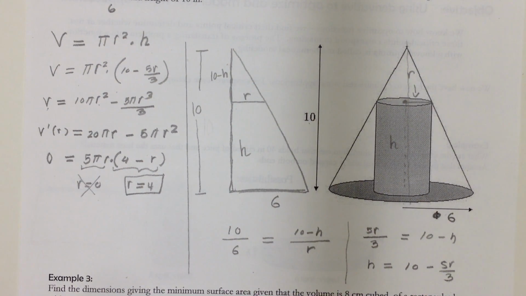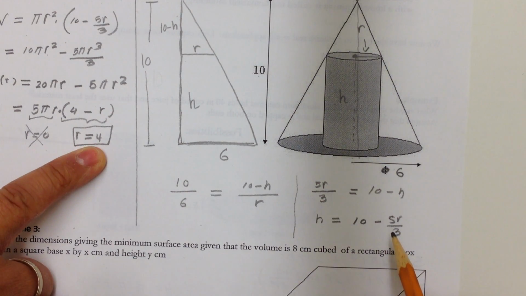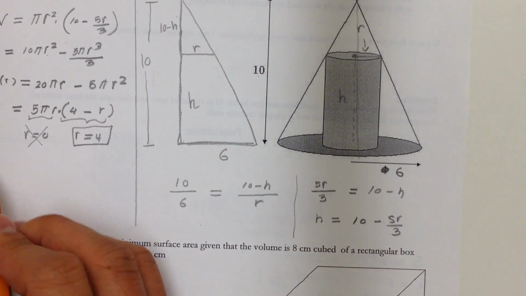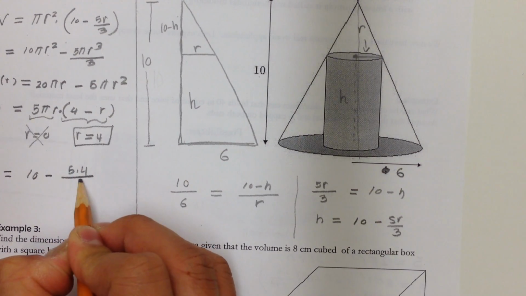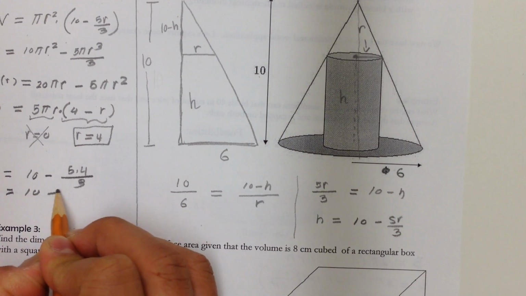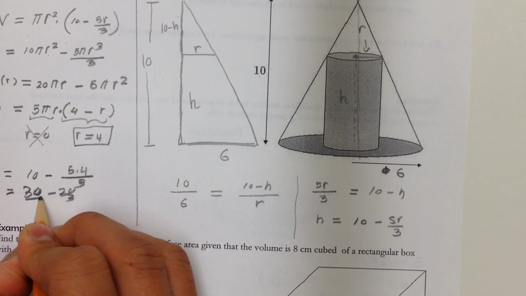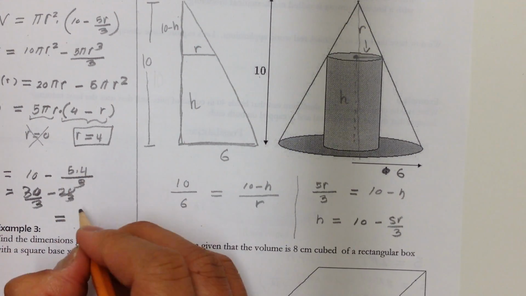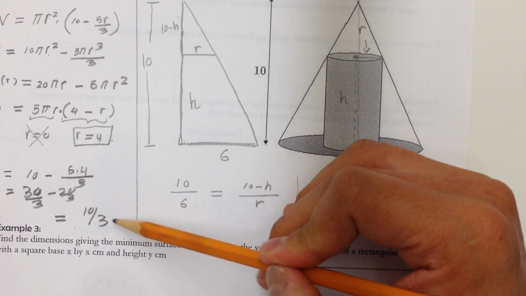So what is the height of this cylinder? Well, we know the relationship to find the height, which is 10 minus 5r over 3. So now we take this and plug that in there. The height is 10 take away 5 times 4 over 3, 10 minus 20 over 3. We can think of this as 30 over 3, which once we simplify, we get 10 over 3. So we're done. The height and the radius that maximizes the volume of the cylinder is r equals 4 and h equals 10 over 3.